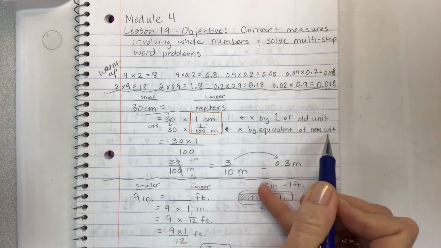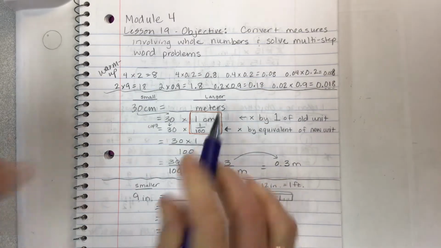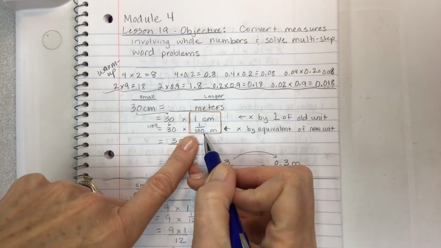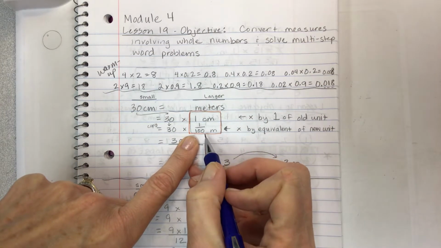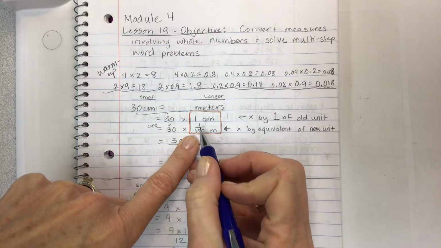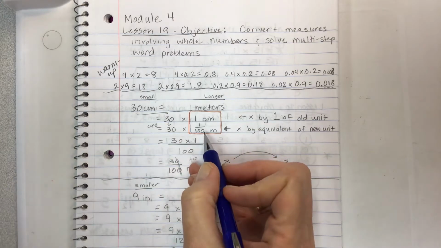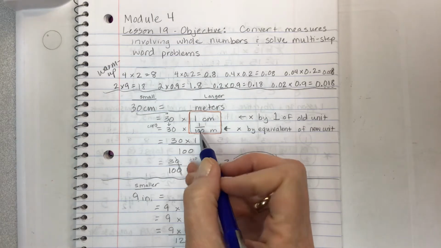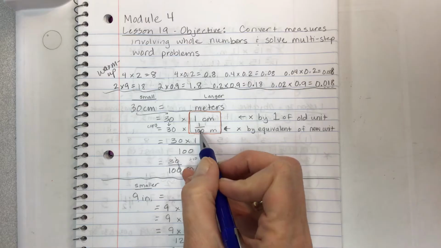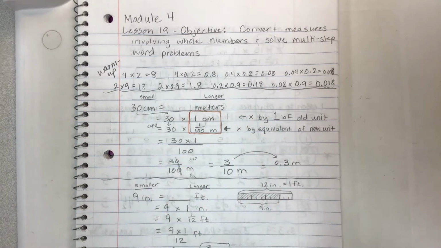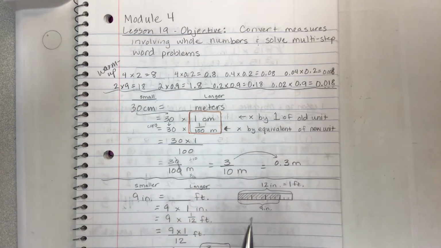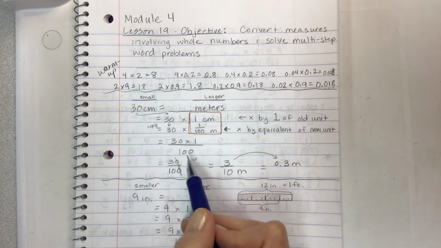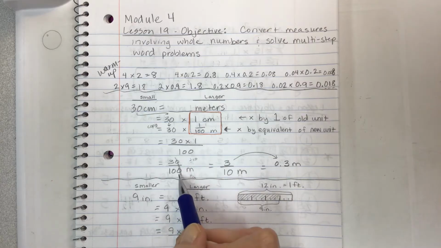Now the equivalent of the new unit, when going from small to large, is likely going to be a fraction. Now a fraction can be written as a decimal fraction or as a regular fraction. We're still really comfortable with using regular fractions, so we will likely use numerators and denominators as opposed to decimals. But now is the time when you can start thinking both ways. As you see, if you have 30 as your whole, you're going to have 30 times 1 over 100. Then you have 30 hundredths.